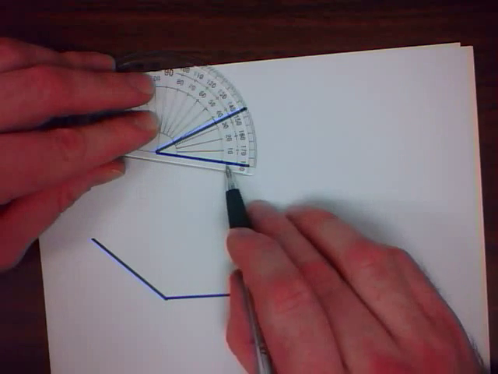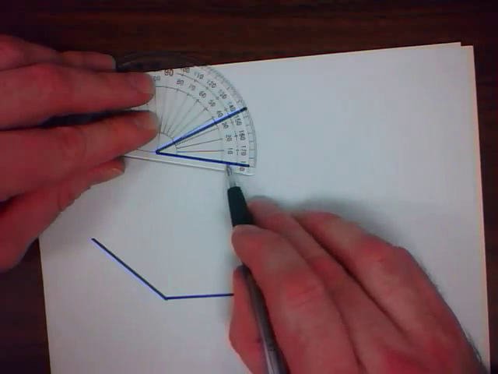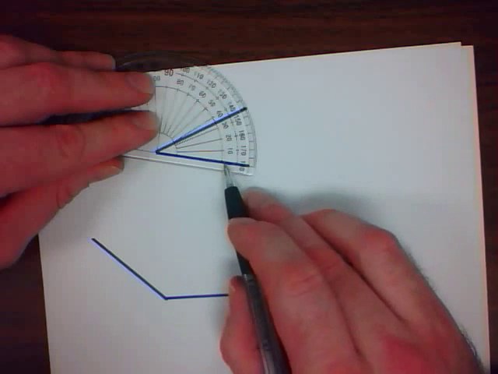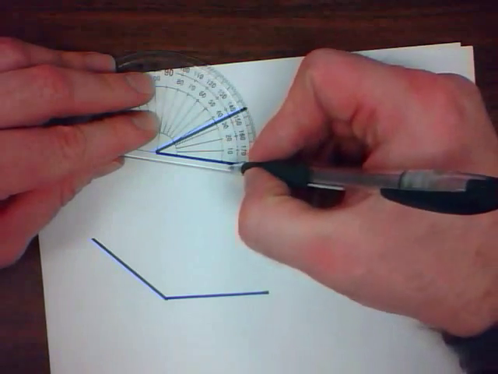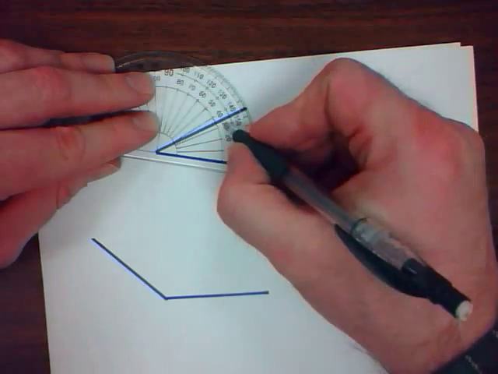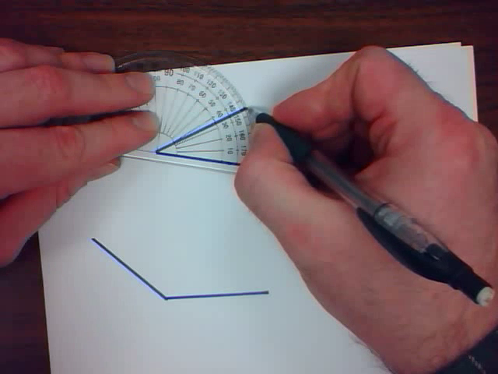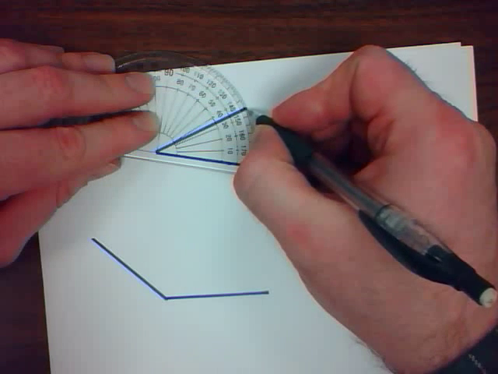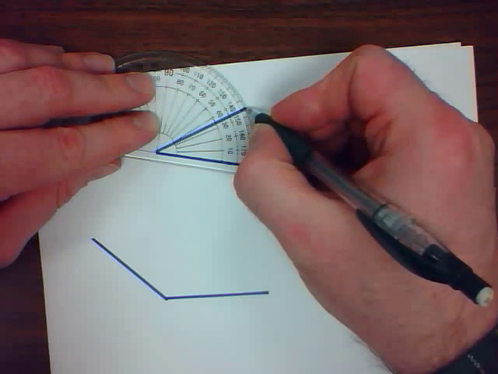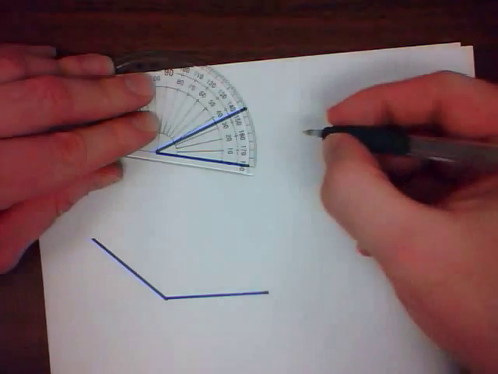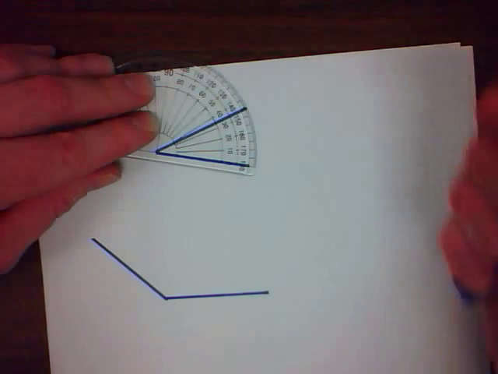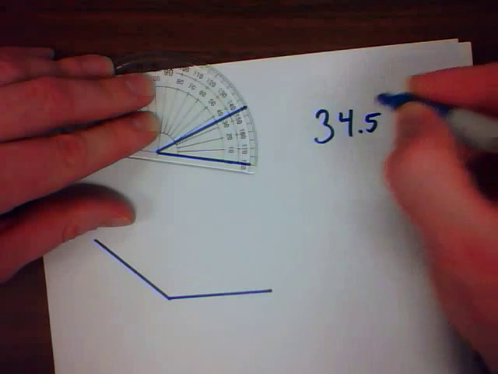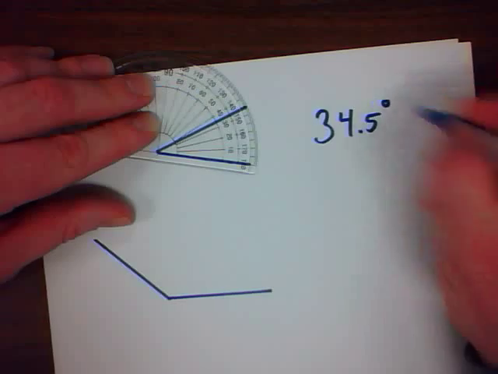This bottom edge is the one that's lined up, therefore I'm going to use the 0. That's the 0. So I'm using 0, 10, 20, 30. Hopefully you can see that in the video now. 0, 10, 20, 30. And if I go way out here, I can see that it's probably 1, 2, 3, 4, maybe 4.5. So probably 34.5 degrees. That's the symbol for degrees.